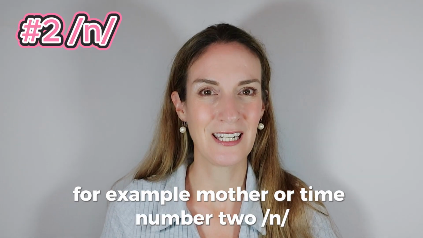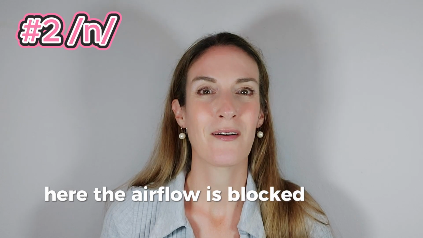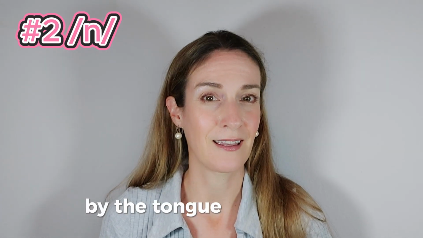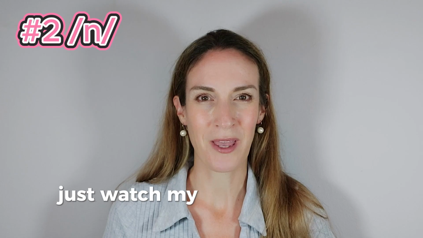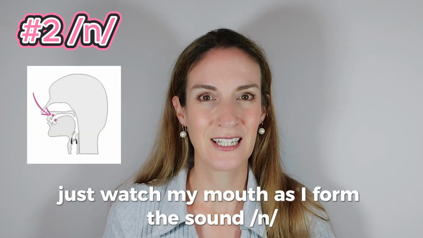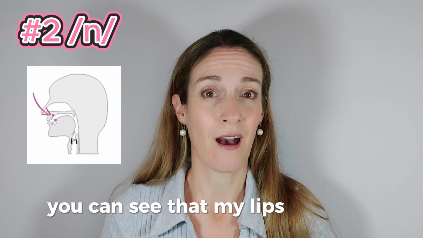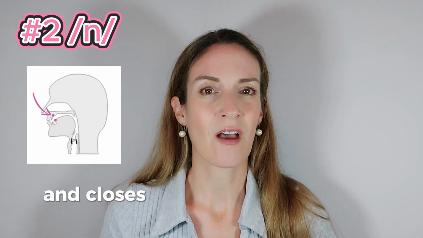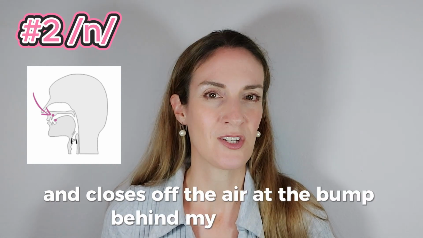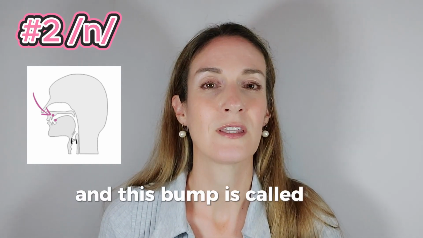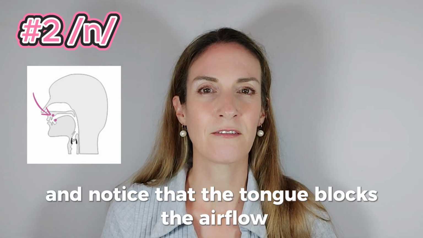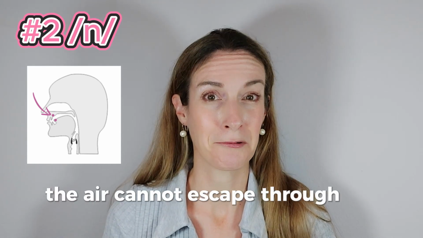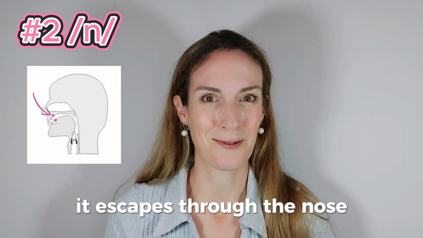Number 2, here the airflow is blocked a little bit further back by the tongue, not the lips. Just watch my mouth as I form the sound. You can see that my lips are open. My tongue has moved a little bit back and closes off the air at the bump behind my top teeth. And this bump is called the alveolar ridge. And notice that the tongue blocks the airflow completely. The air cannot escape through the mouth. It escapes through the nose.